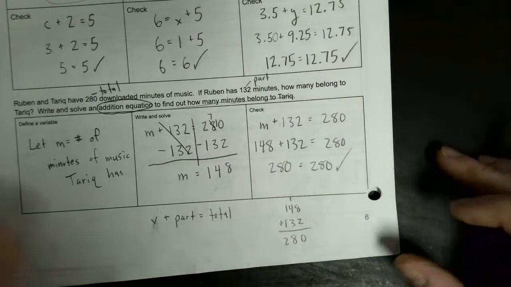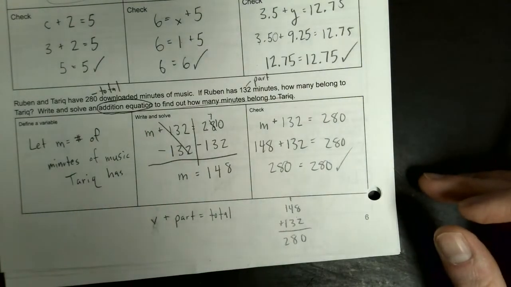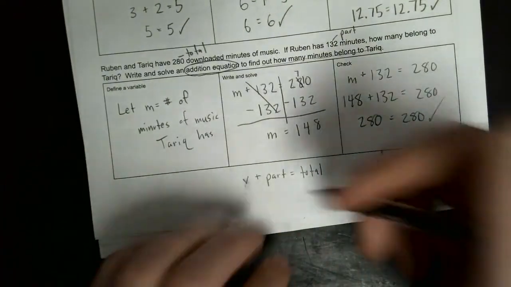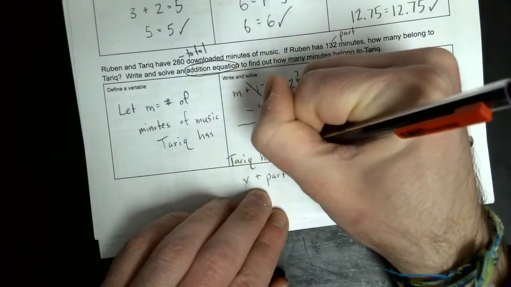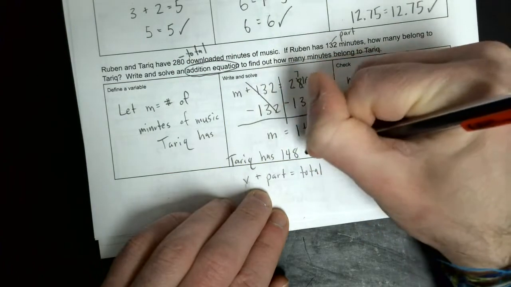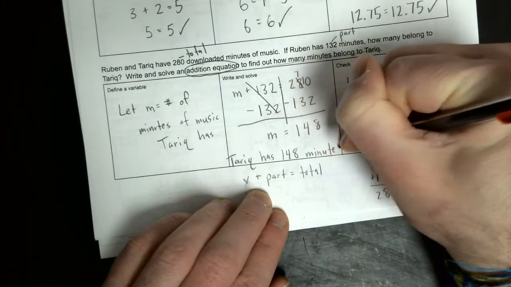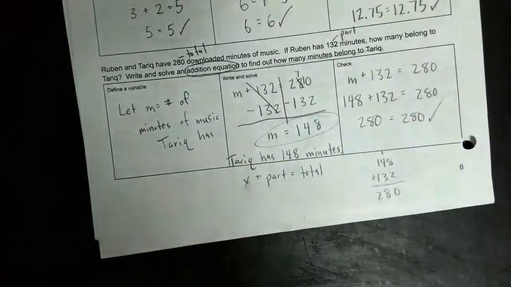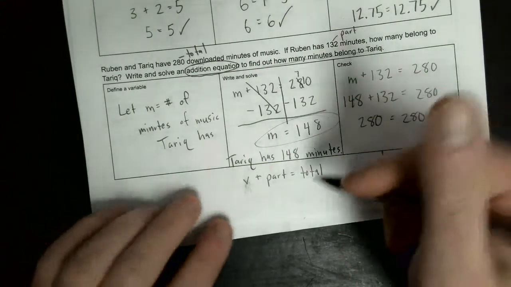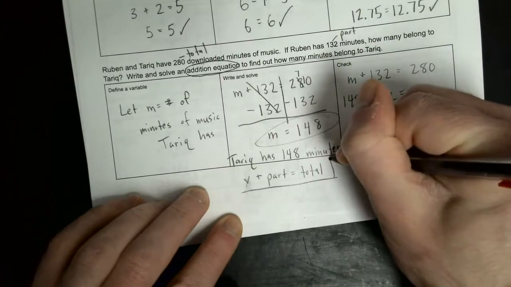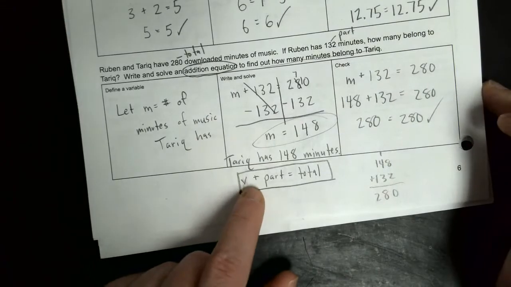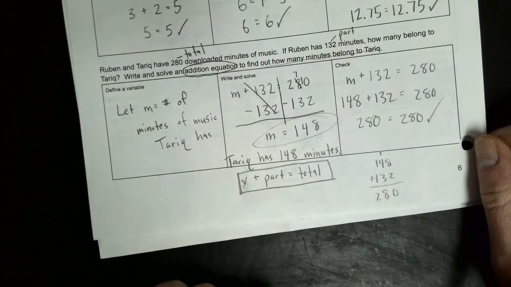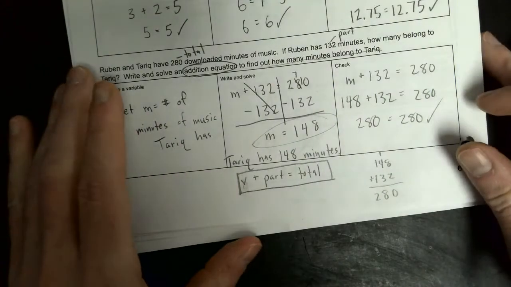So our answer, what's our answer? This is a word problem that says find out how many minutes belong to Tariq. I'm just going to write the answer on the bottom here. So Tariq has 148 minutes. That's what we're looking for. That's the solution. All right. So this is a big thing that will be very helpful going forward. This is for addition equations. They look like this: variable plus the part equals the total. We'll keep that in mind as we continue.